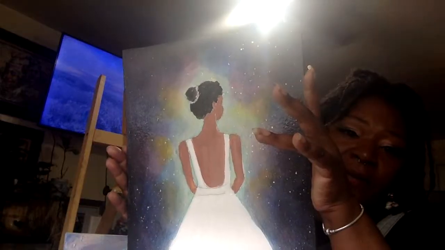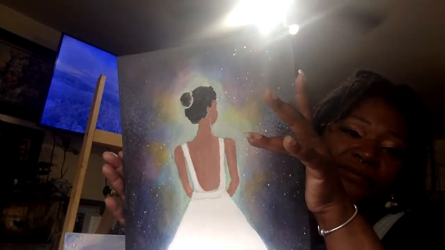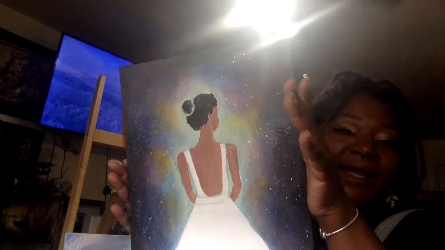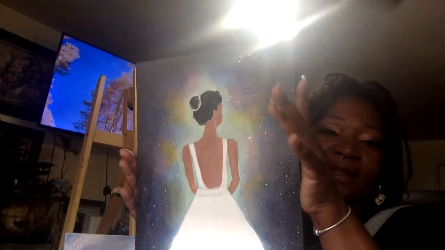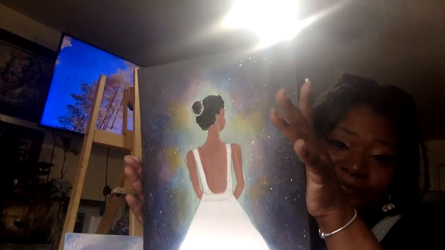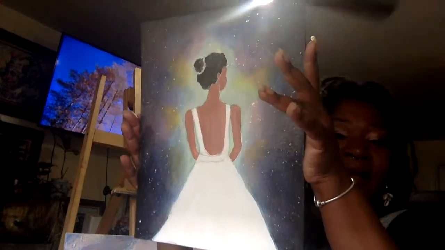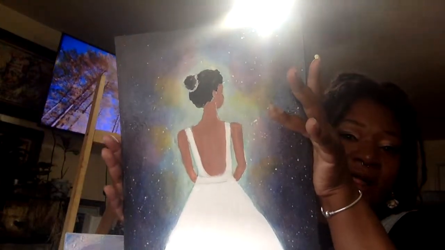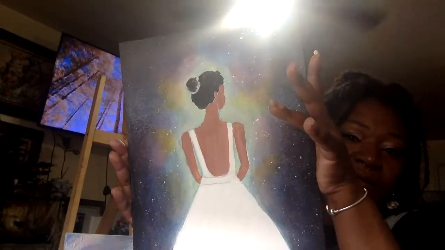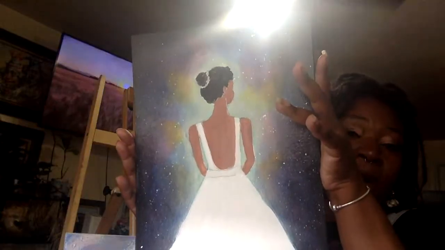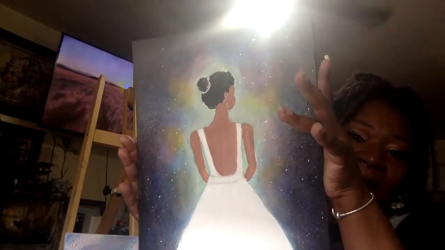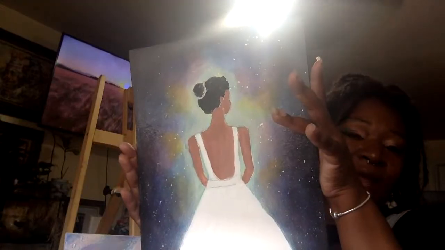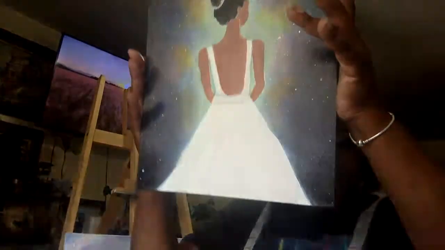I'll start filling in some of the light. I mean, actually showing the light bouncing off her skin. And then her dress, the base coat is white, but it's going to be multicolor. And I can't wait to see the end result of this painting.